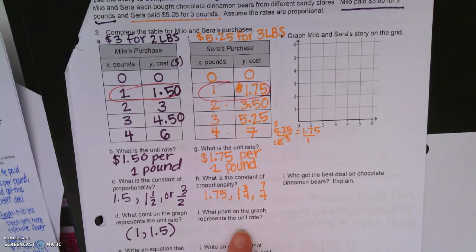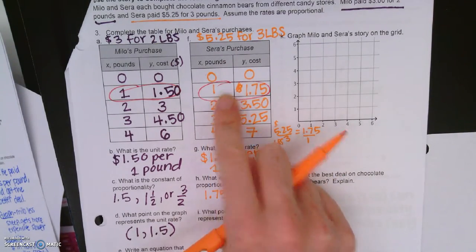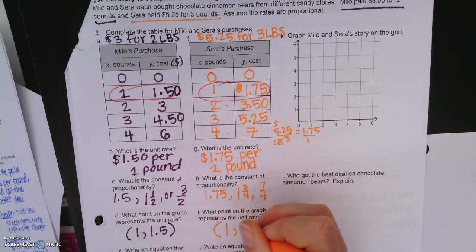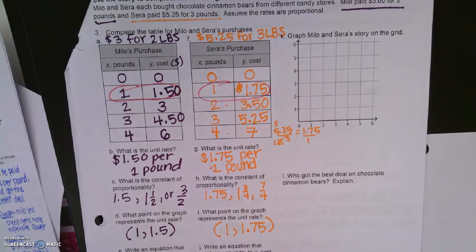What's the point on the graph that represents the unit rate? Well, it's when X is 1, the independent value is 1. So that point is (1, 1.75). Don't forget your parentheses.